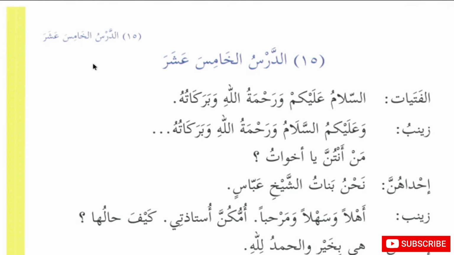Assalamu alaikum. Today inshallah we will be doing Ad-Dars al-Khamisa Ashara, the 15th lesson from the Madinah book 1, which is part of the Madinah Arabic book series. Al-Fatayat. Fatayat is the plural of Fatah, with ta marbuta at the end, which means a young woman.